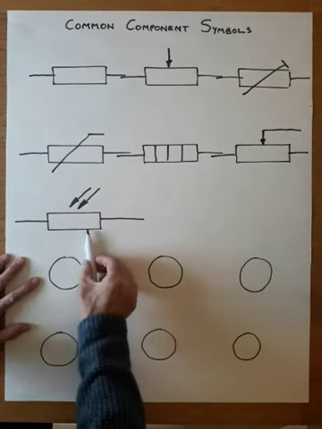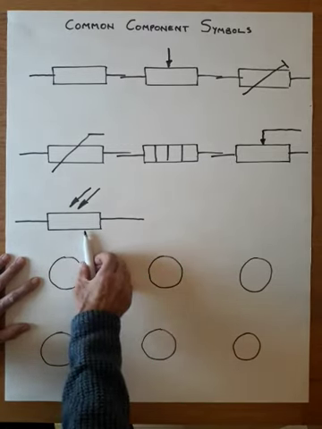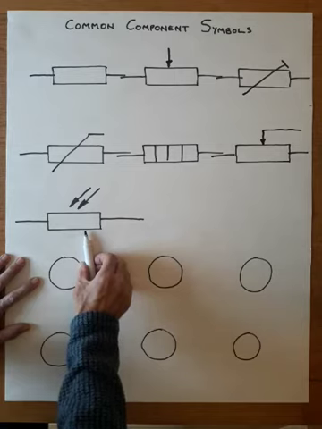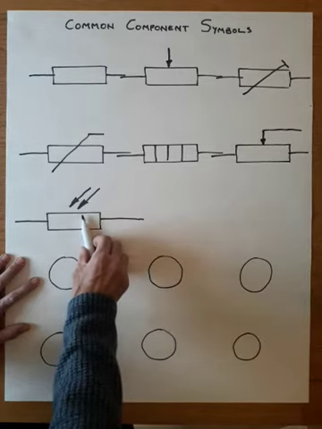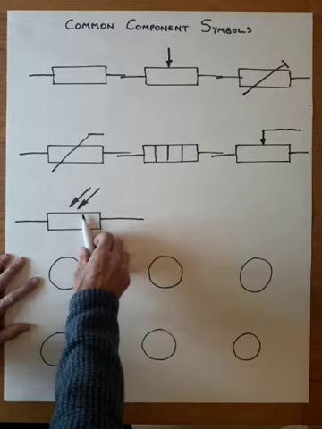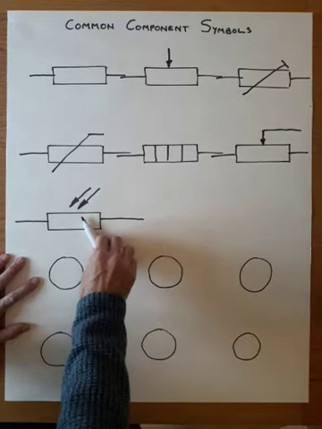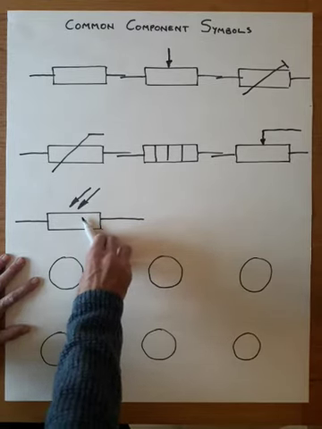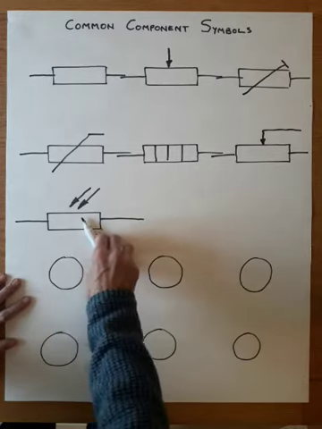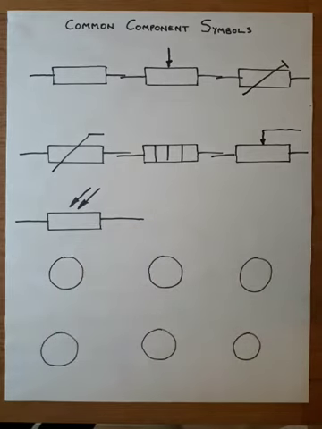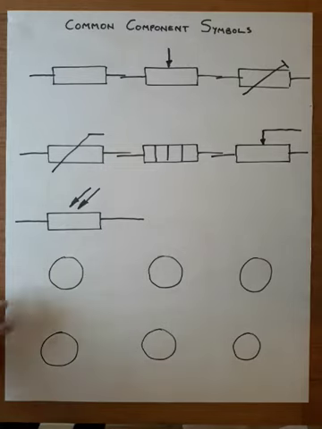In this last one, its resistance varies with light falling on it. In bright sunshine, it will have a resistance probably as low as 2 kiloohms, and in total darkness, it'll have a resistance of typically 1 megohm. So that's resistance. Moving on, let's have a look at instruments, measuring instruments.